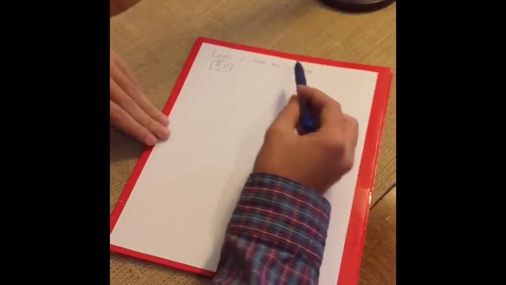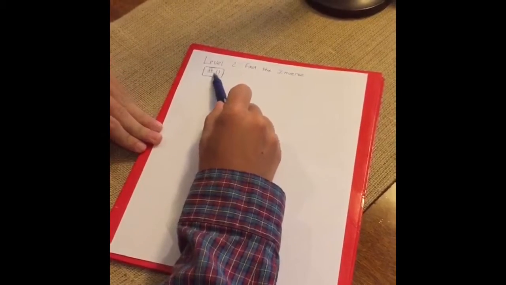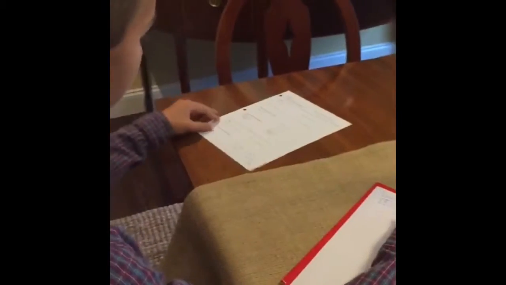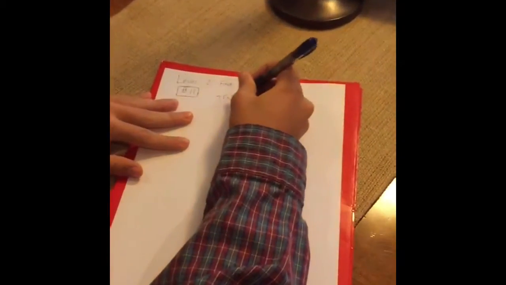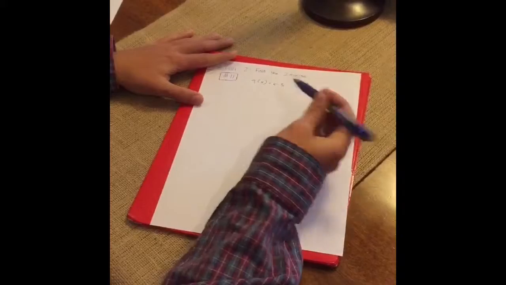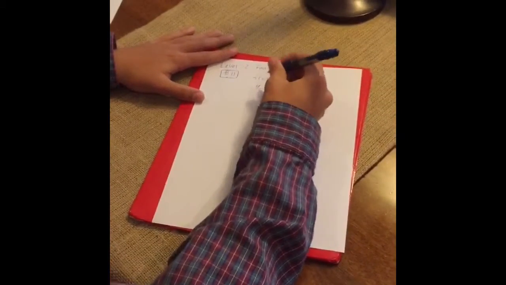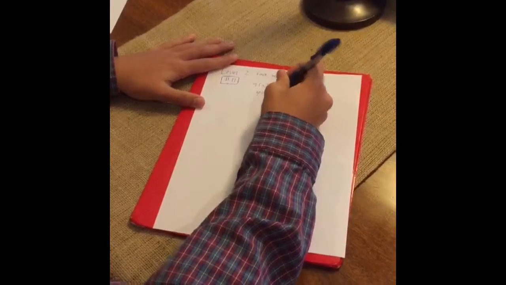Okay, here we are with another find the inverse problem, level 2, number 11 of our unit 2 summary worksheet. Here's the problem: g of x equals x minus 5. That's step 1, write out the equation. Step 2 is you have to make g of x y. So y equals x minus 5.